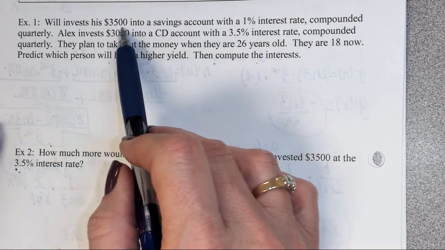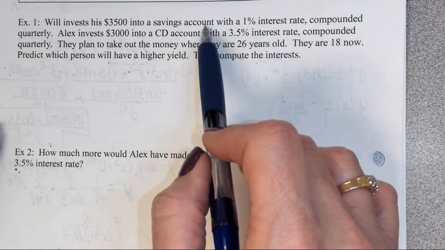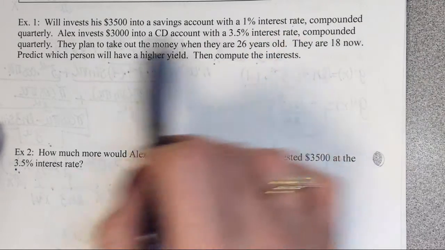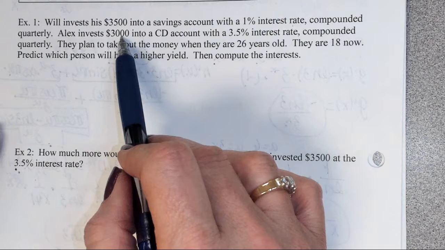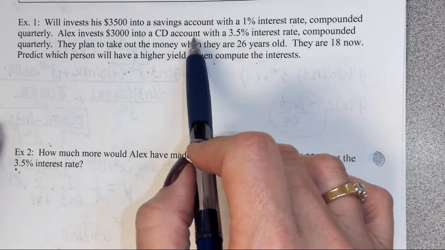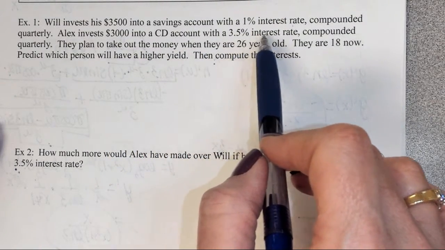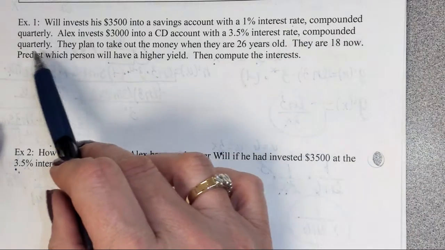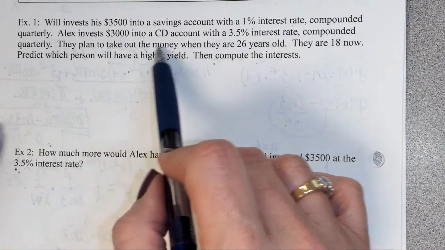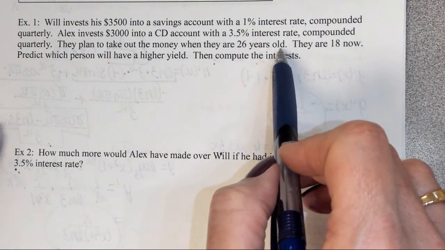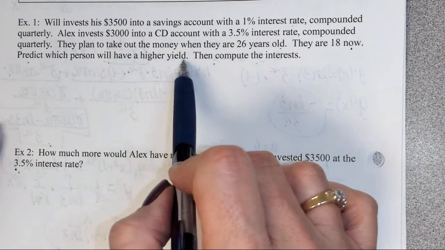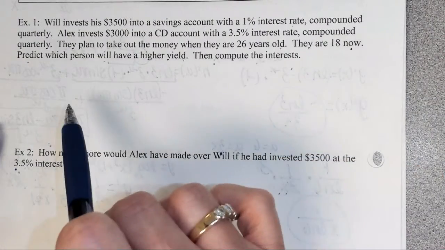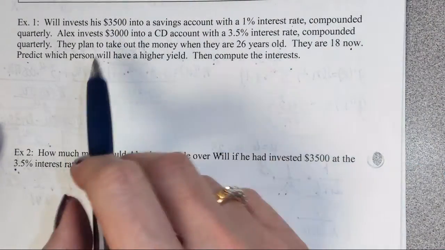Will invests his $3,500 into a savings account with a 1% interest rate compounded quarterly. Alex, he only has $3,000, but he's going to put it into a CD account with a 3.5% interest rate compounded quarterly. They plan to take out the money when they are 26 years old. They are 18 now. Predict which person will have a higher yield. Then compute the interest. So what do you think, guys?